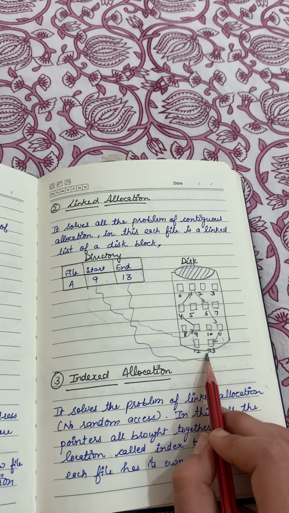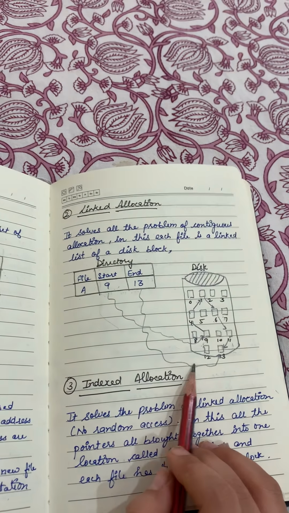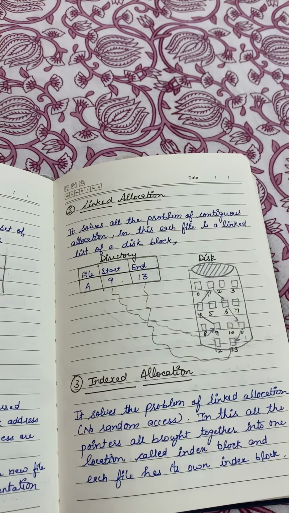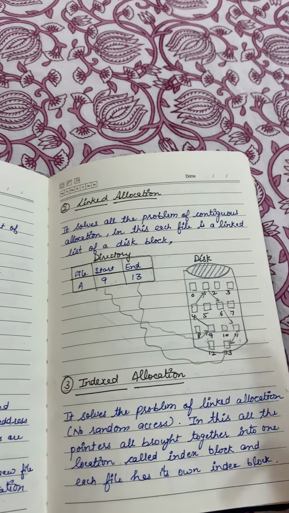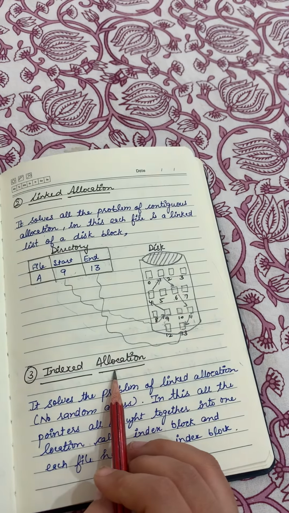And also we will have a pointer from the directory to the disk. So that is how linked allocation works. Now the third one is index allocation.